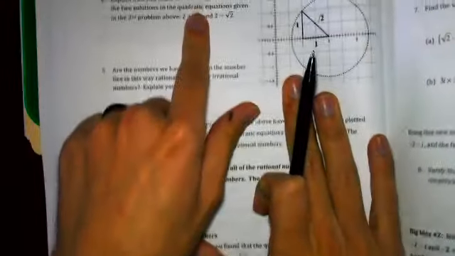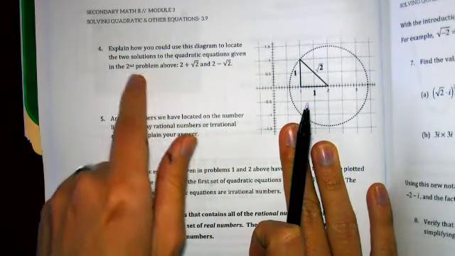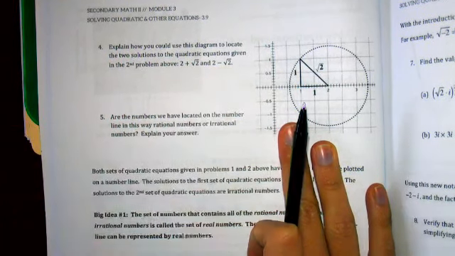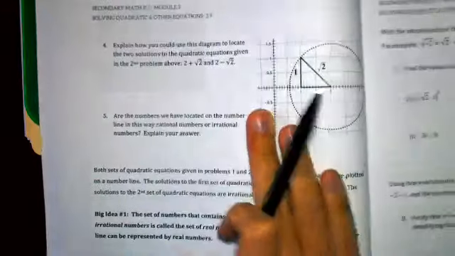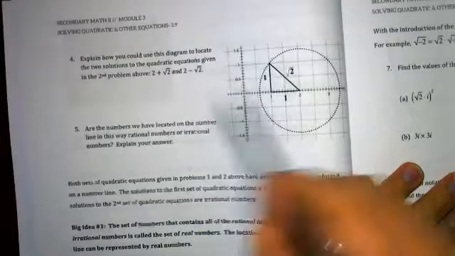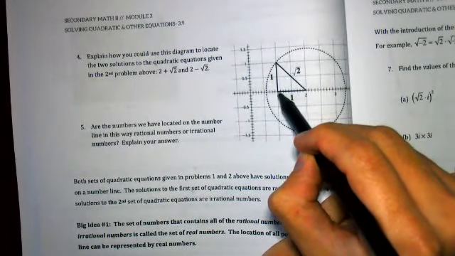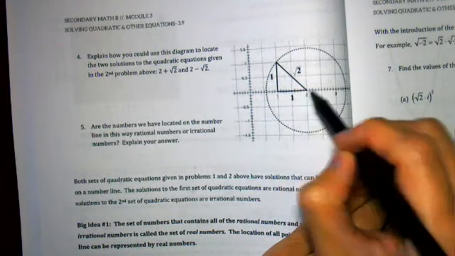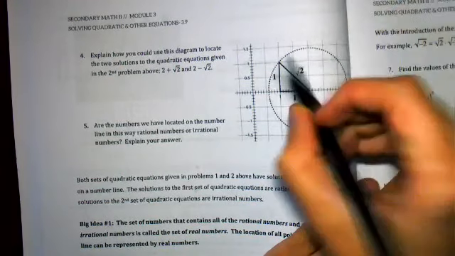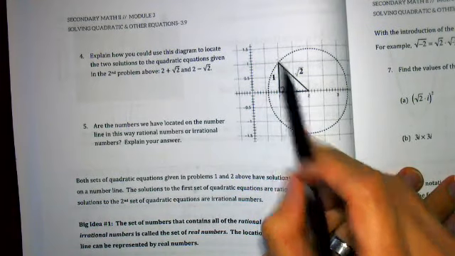Explain how you could use this diagram to locate the two solutions to the quadratic equations given in the second problem above, 2 plus square root of 2 and 2 minus square root of 2. So what you can do, I'm going to use this picture because it's already provided, is you can actually make a triangle, right? Set up that triangle so you get that hypotenuse. It's really easy to measure 1 and 1, and make it a right angle like that. It's real easy to do that. And automatically then this will be the square root of 2.